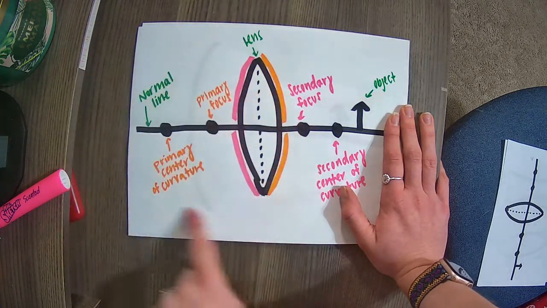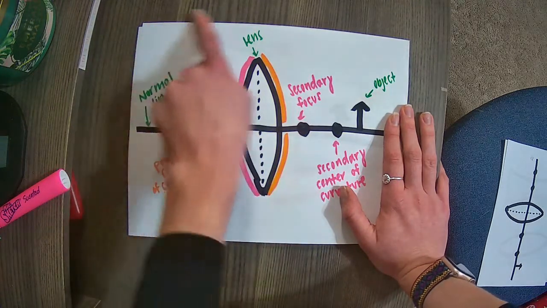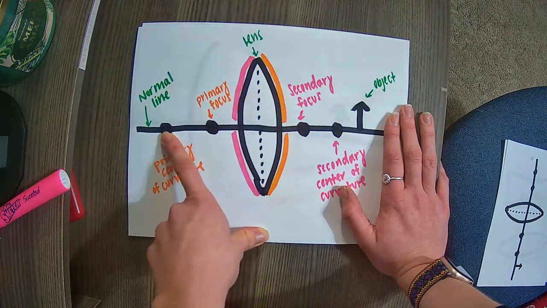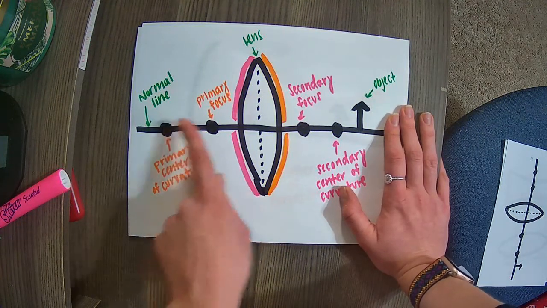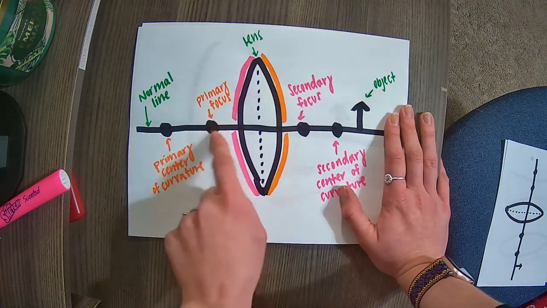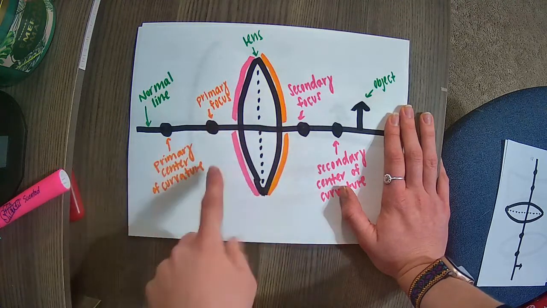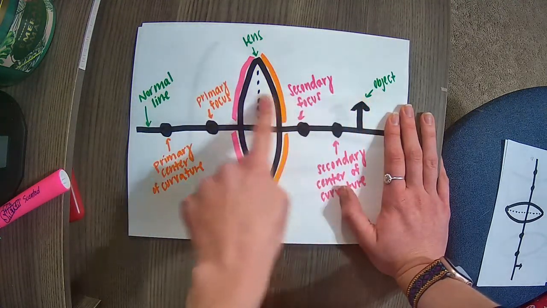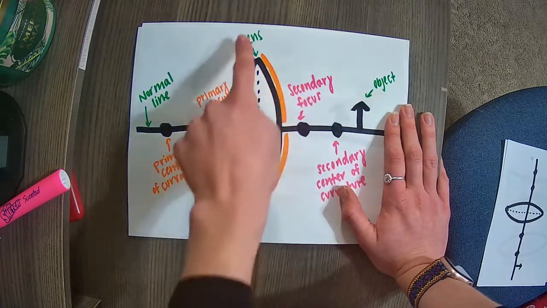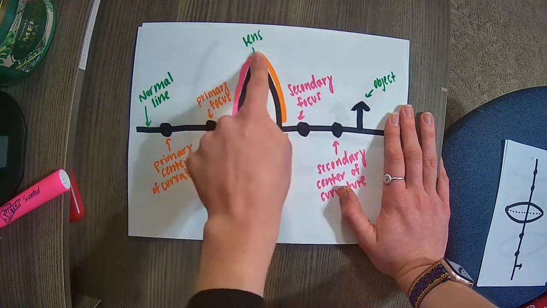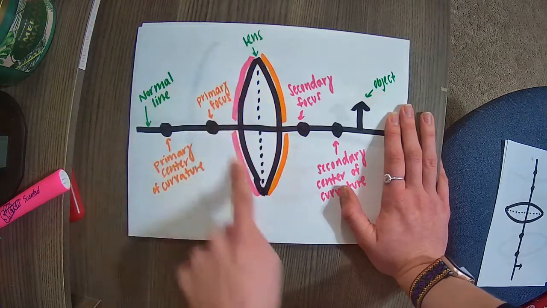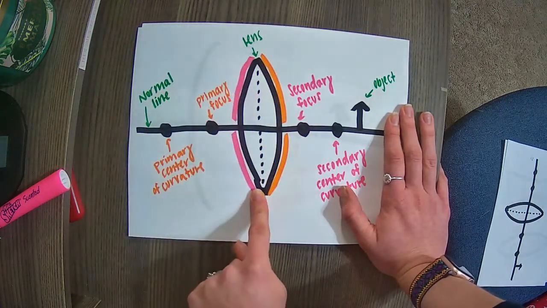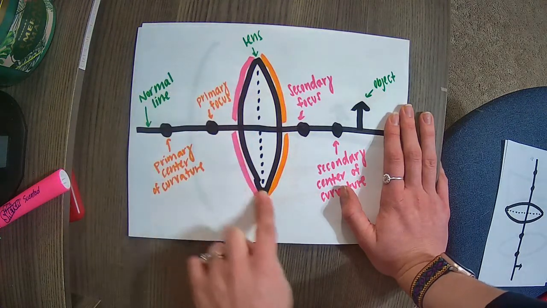So here's our first circle, the orange one. This is the center of that circle, and half of the distance to the center is our focus. That is where the light is going to cross through. After we have made it through our primary curve in the lens, we're going to make it through our secondary curve, which I have here in pink.